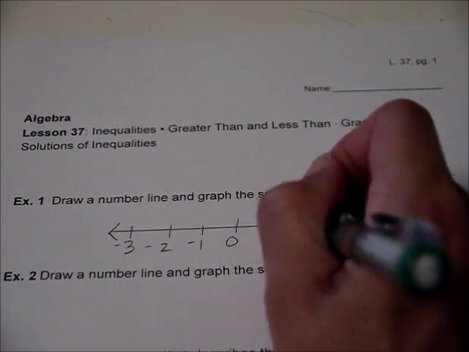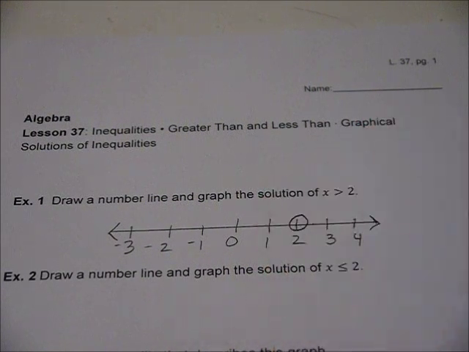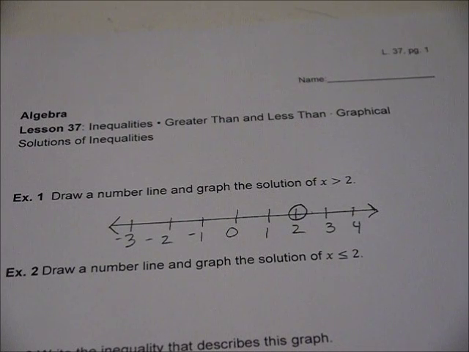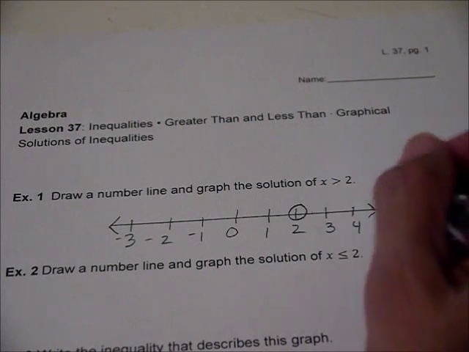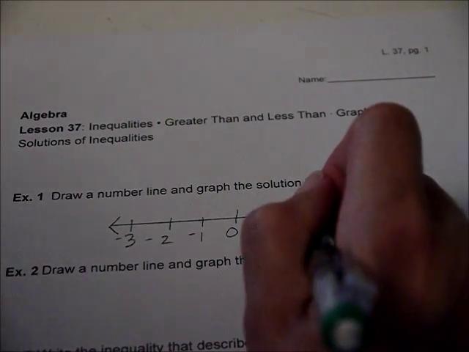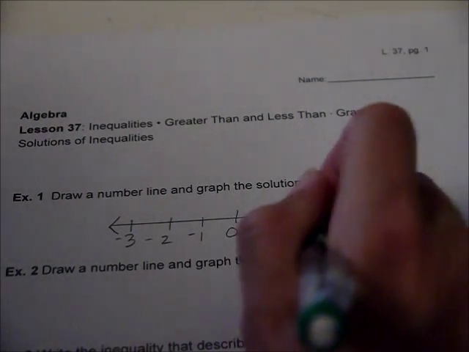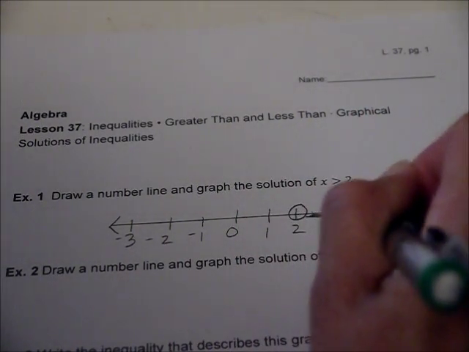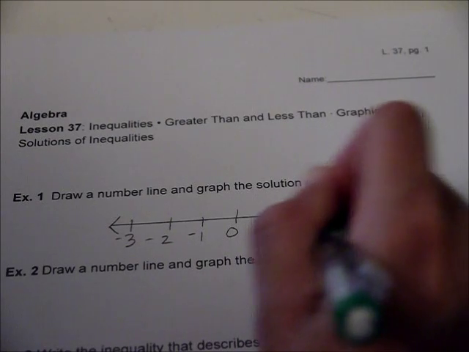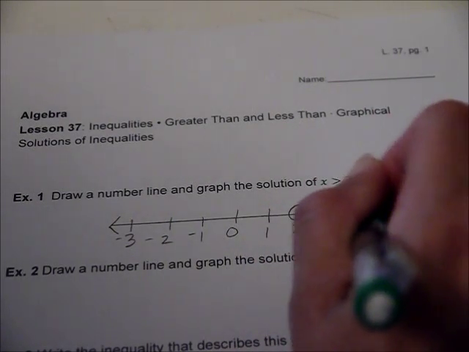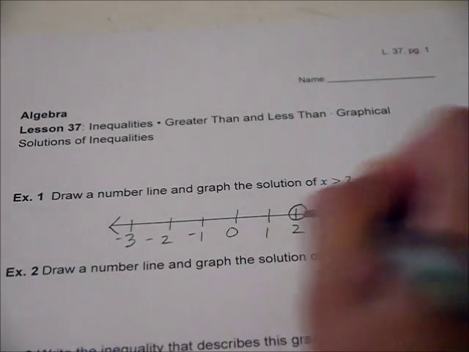What we do is, because the 2-year-olds don't get to go, they were not included, we put an empty circle there. If the 2-year-olds got to be invited, that would be solid. We're going to do lots of this in the future, so hopefully this doesn't stress you out too much. We're going to revisit this a lot. So that's how we graph that.